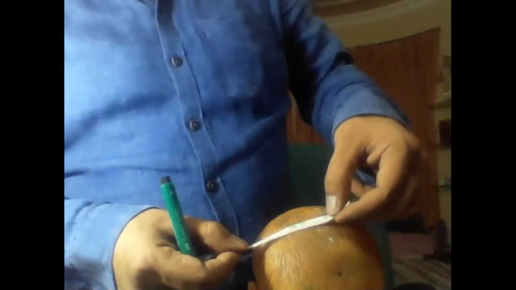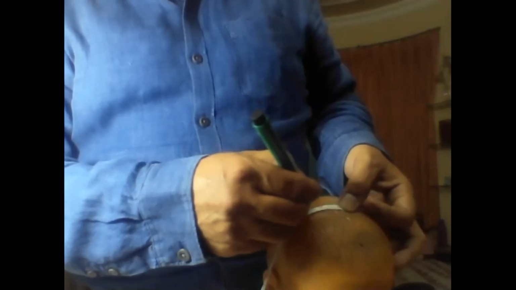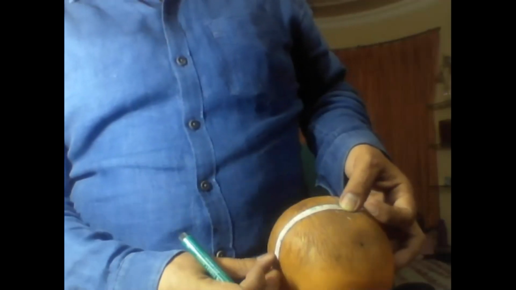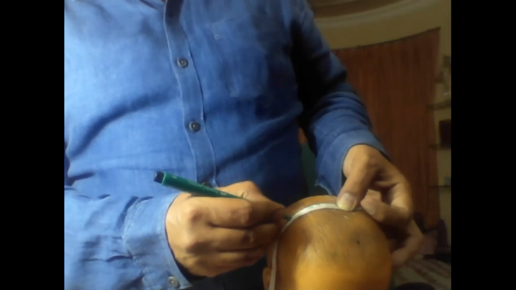Similarly, we move from CZ to the right pre-auricular point, and again measuring, this is 24. In adults, it will be 36. So this is again 4.8 because it has to be 20%. 1, 2, 3, 4, again 4.8. So this is C3. This is C4 because it is on the right side. And now again move backwards 20%. So 1, 2, 3, 4.8. So this point is your T4.